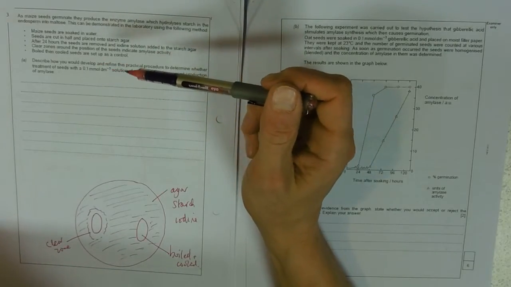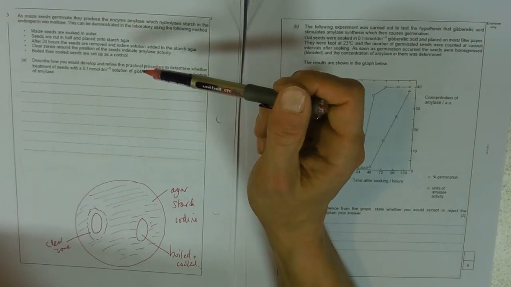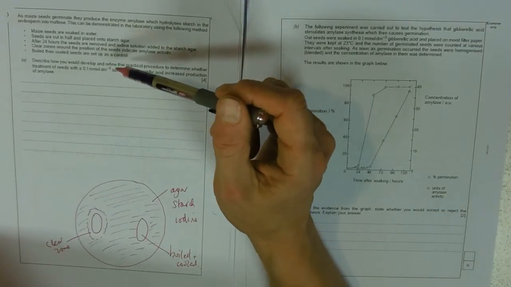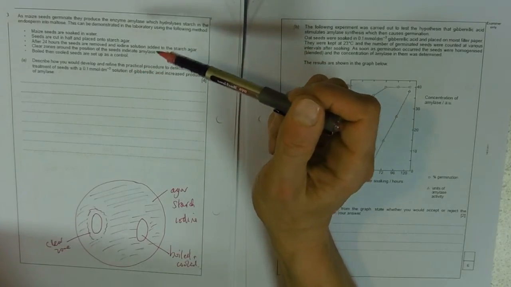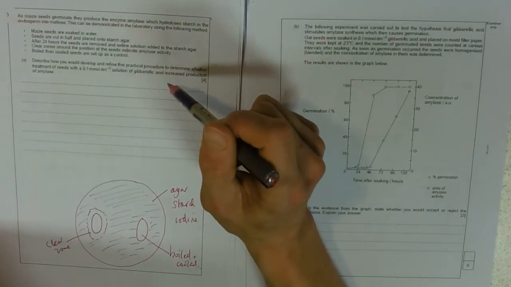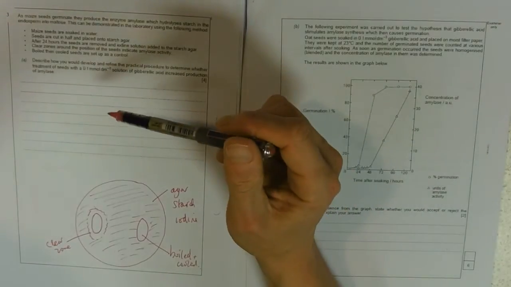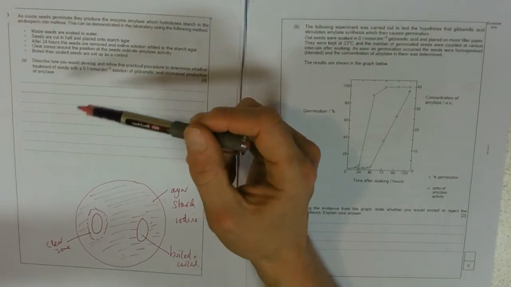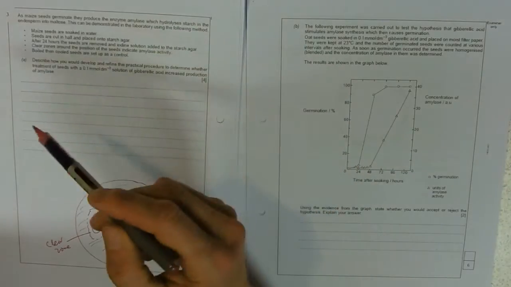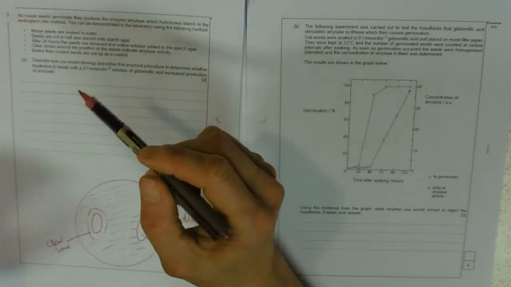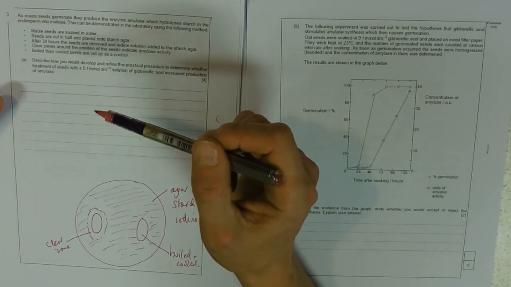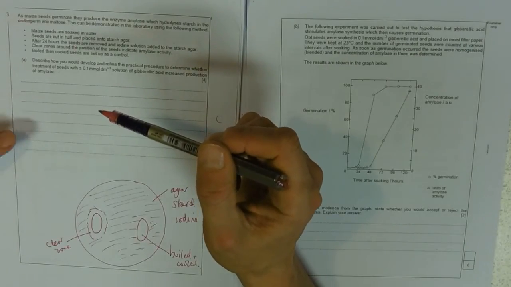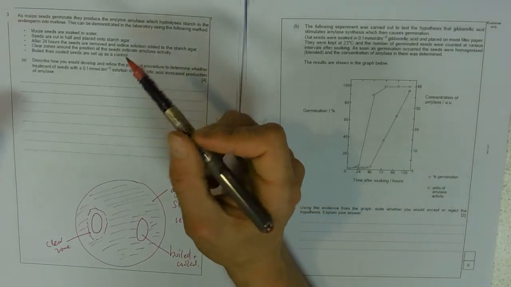How would you develop and refine this practical procedure to determine whether the treatment of seeds with gibberellic acid increases production of amylase? I think you know what that is, because you know a bit about the theory. Right, how much detail do we go into? Do we give a full method? Hopefully you're getting used to it now. You've seen this on a few occasions, particularly in your class question book: I'm going to give my independent variable, dependent variable, and some controlled variables as part of this story.